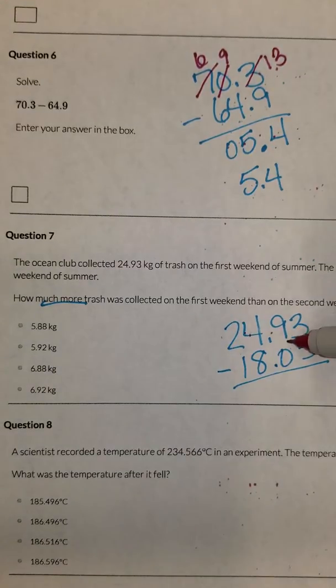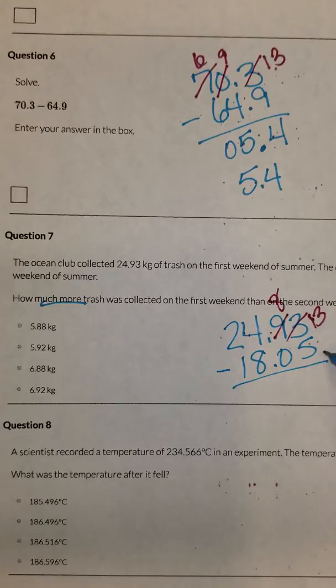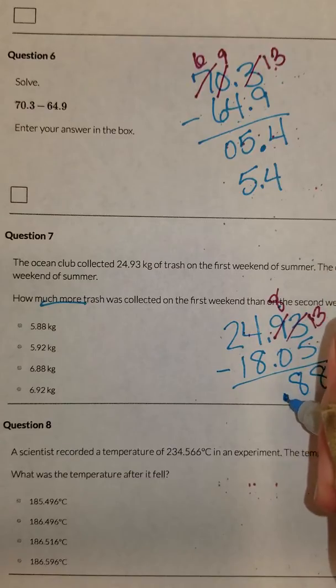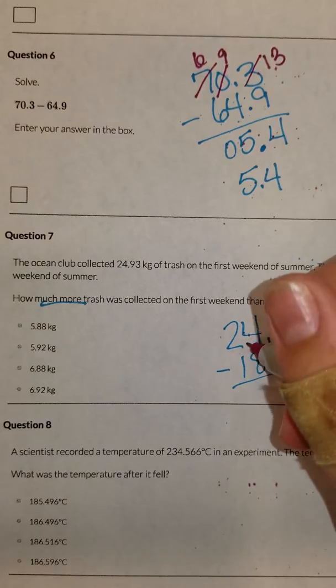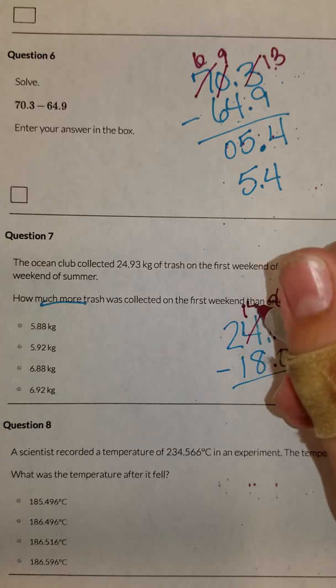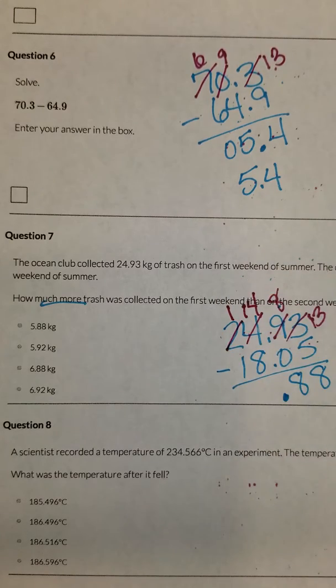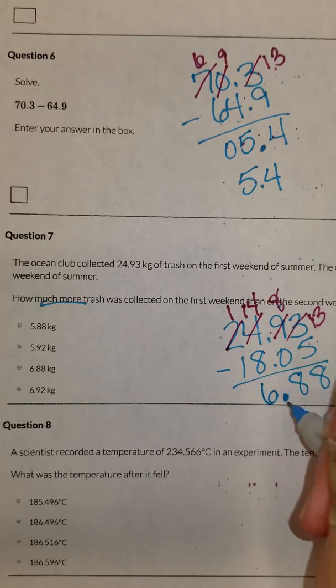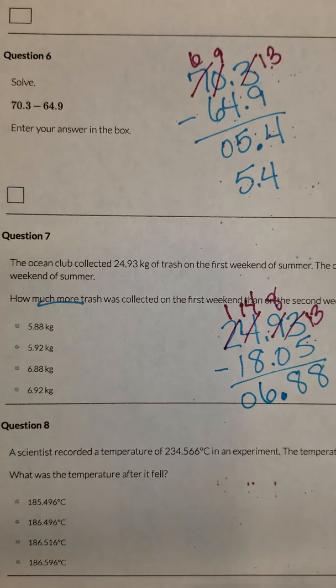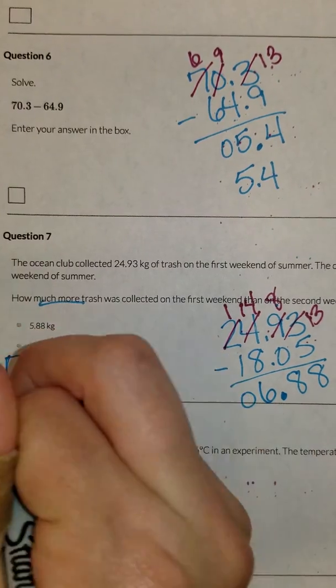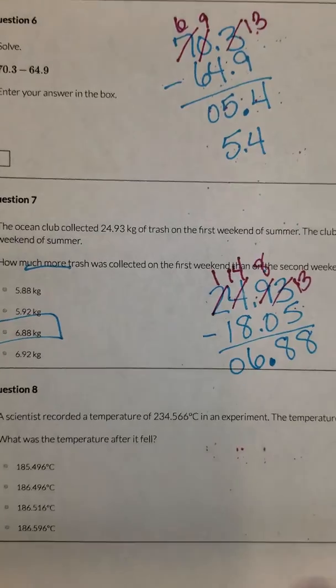So the first thing I notice is I have to borrow here, and I borrow a set of 10 there. So 13 minus 5 is 8. 8 minus 0 is 8. Bring down my decimal. I'm going to have to borrow here. And 14 minus 8 is 6. So I have 6 and 88 hundredths kilograms.